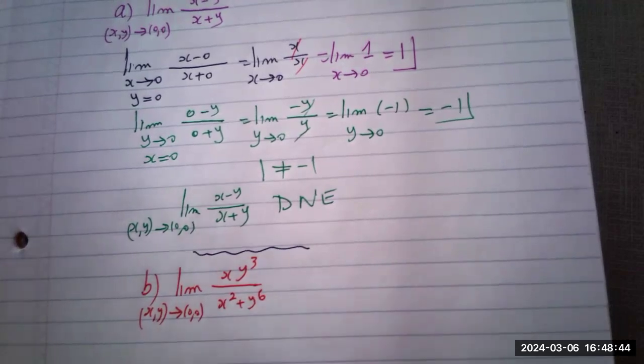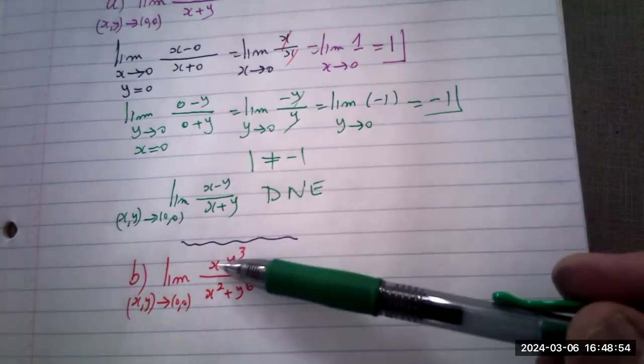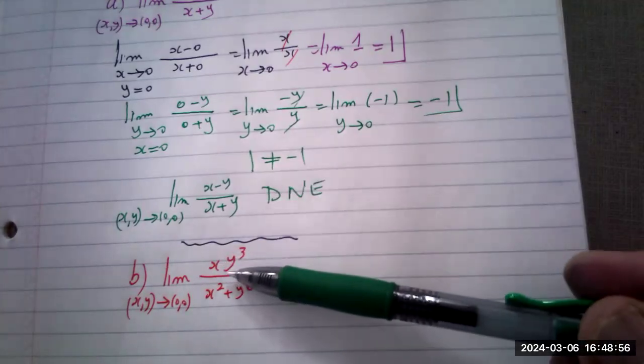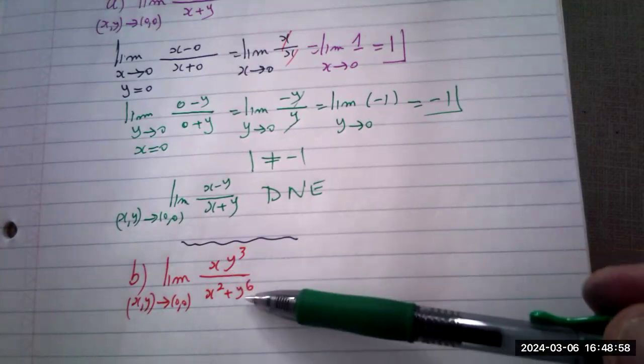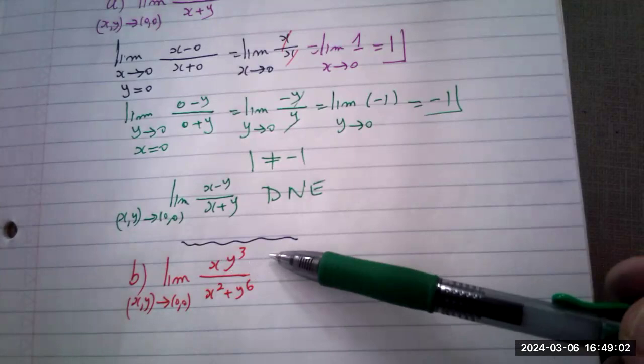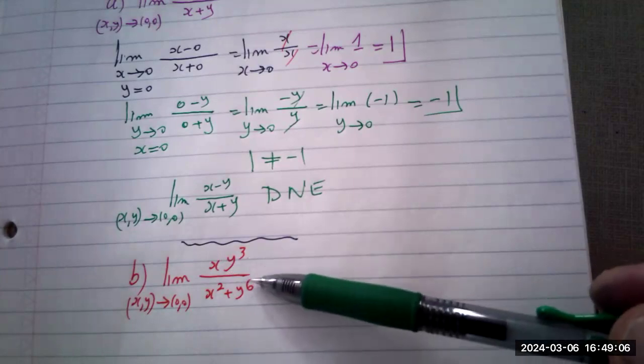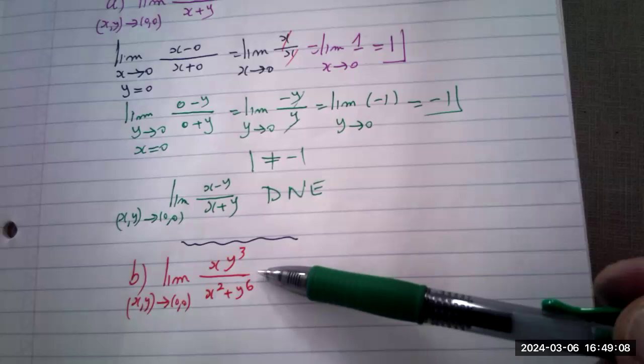When the powers are different, you've got to be careful a little bit. So you try one direction first. If you replace x by 0, the top would be 0 and the bottom would be y to the 6, so that gives you 0. If you replace y by 0, the same thing. So it's no good.